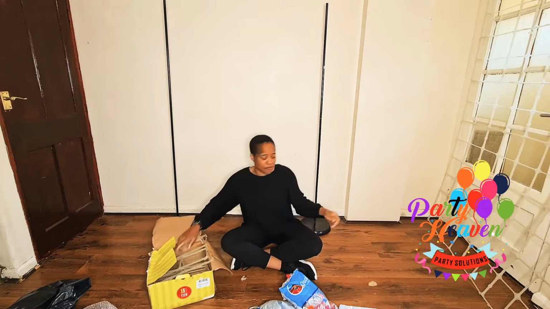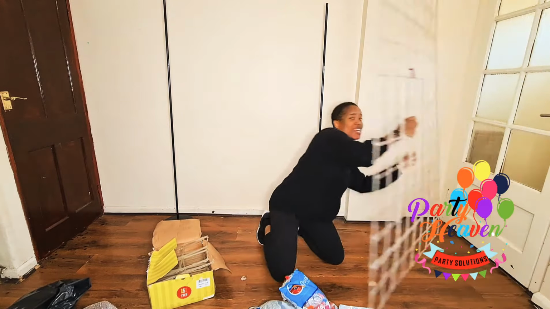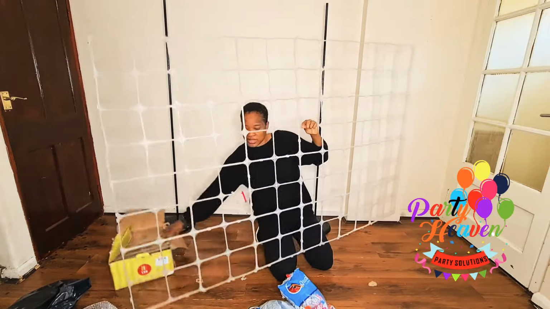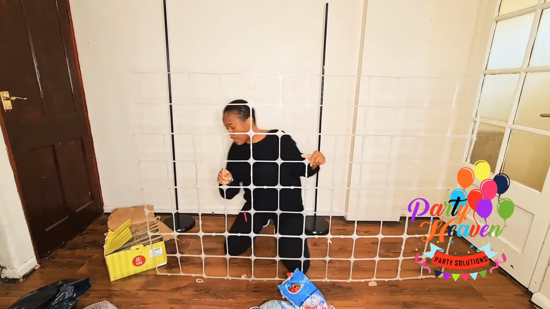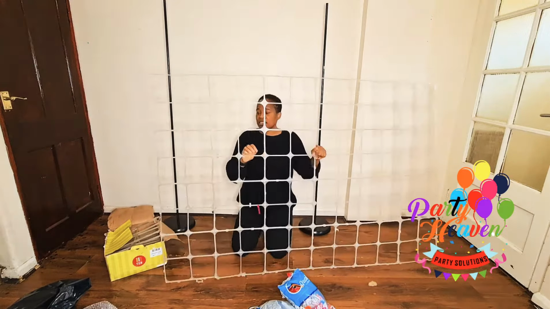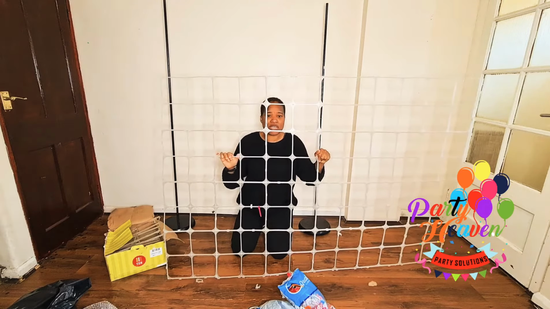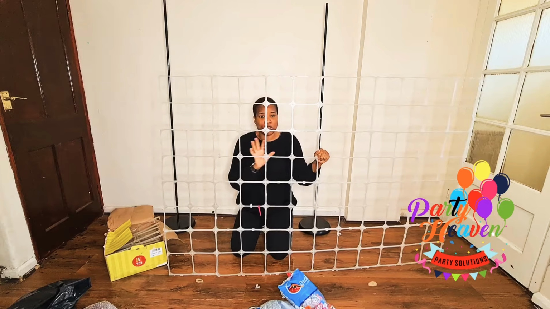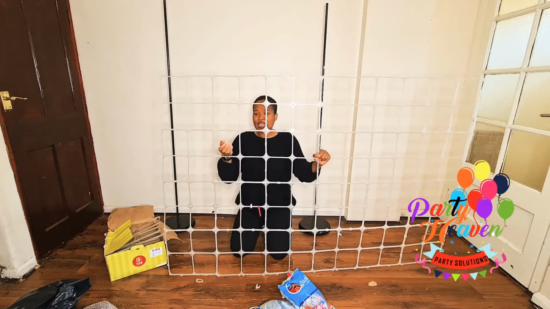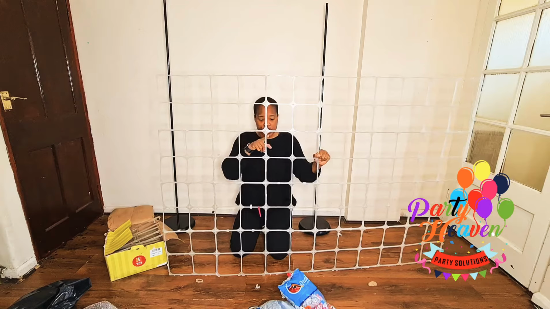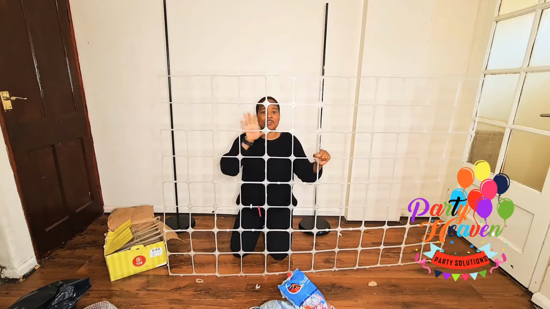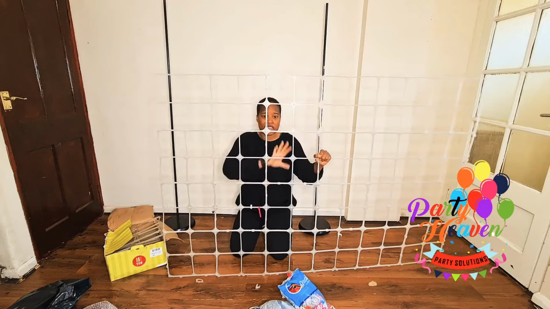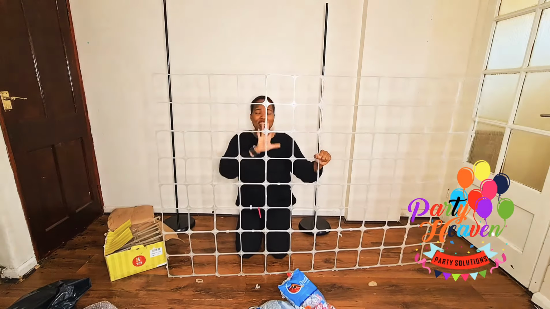I've already put these ones together. They click together. The first time I used them, we didn't have organic as a big thing then, so it was just normal balloons. I used them to create a grid for a Minecraft theme, and in the middle of the design I had a character pictured in the balloons.